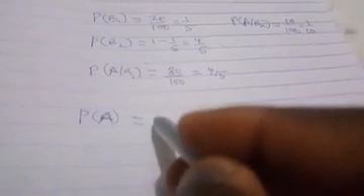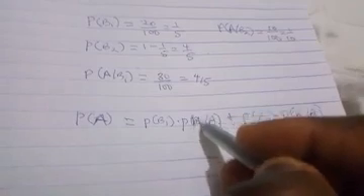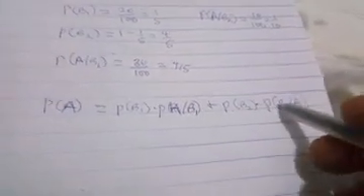Okay? So the question here is, we are asked to find the probability of a correct positive diagnosis, that means probability of A. That's what we're asked to find, probability of A. And probability of A is equal to probability of B1 times probability of A given B1 plus probability of B2 times probability of A given B2. Oh, sorry, this is A given B1, and this is A given B2.